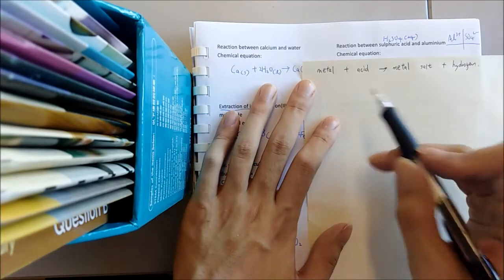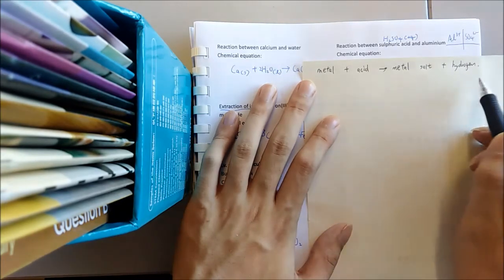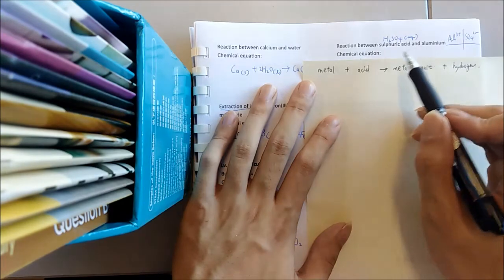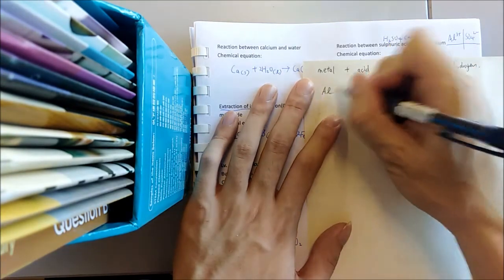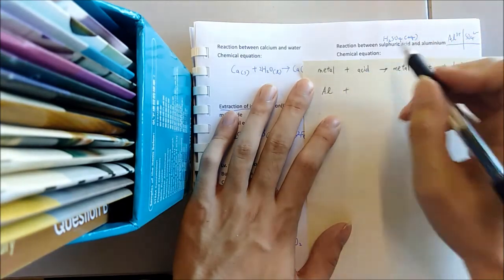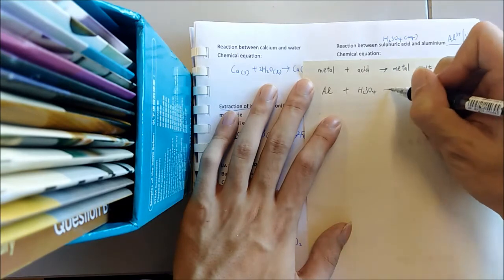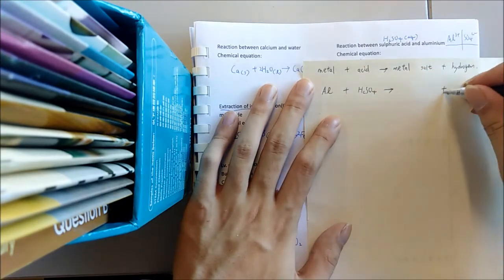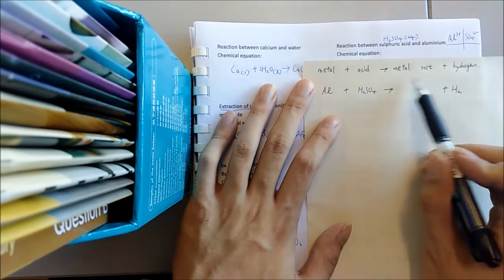Well, for the metal's reaction with acid, there are 2 products, metal salt and hydrogen, that will be formed. Let's look at this one. The metal now is aluminium, so Al. When it reacts with acid, H2SO4 here, there will be 2 products. First one is metal salt and hydrogen gas. The hydrogen gas is in the form of H2 because hydrogen atom is not stable, it must form a diatomic molecule.